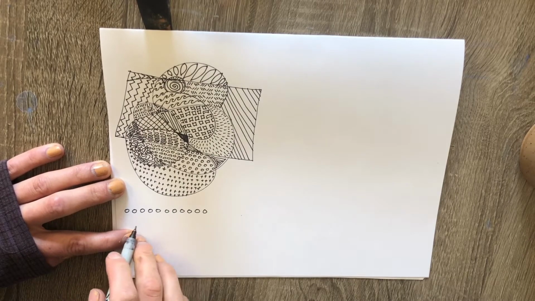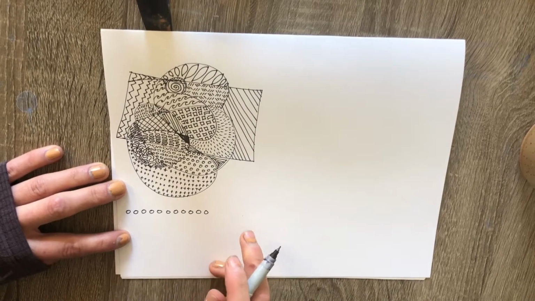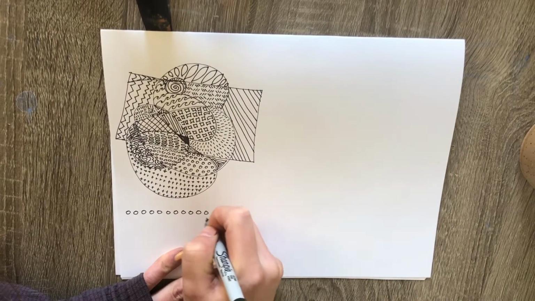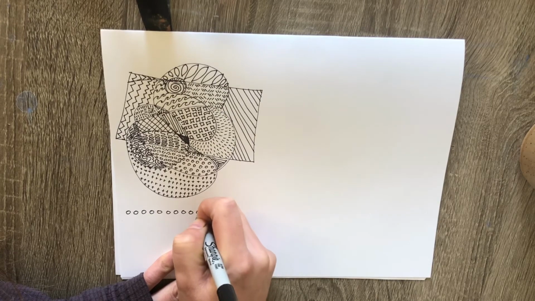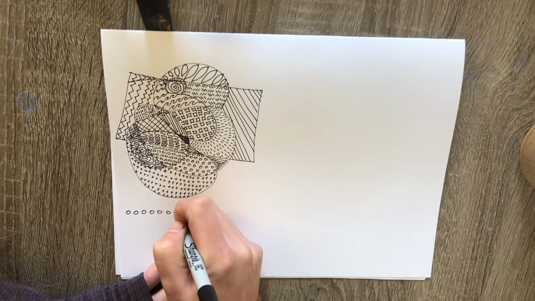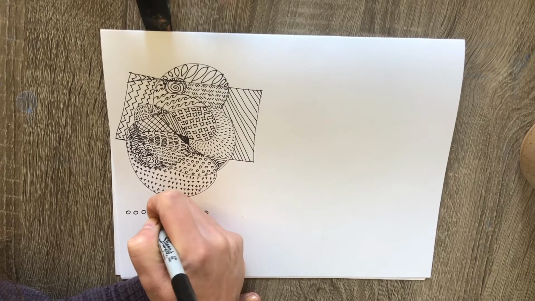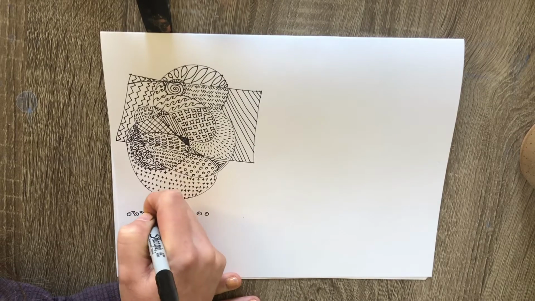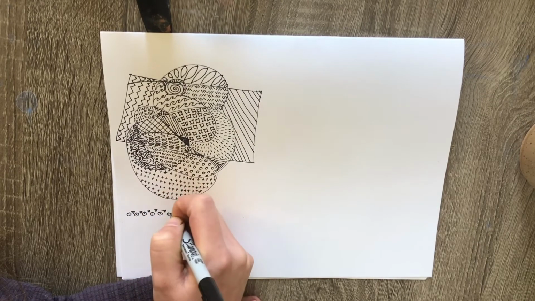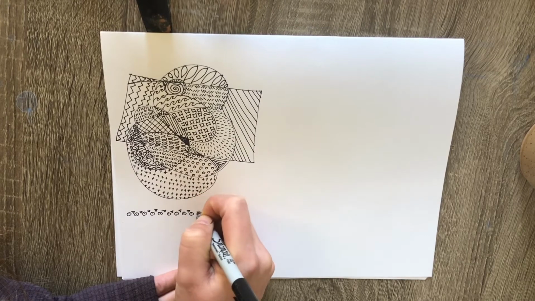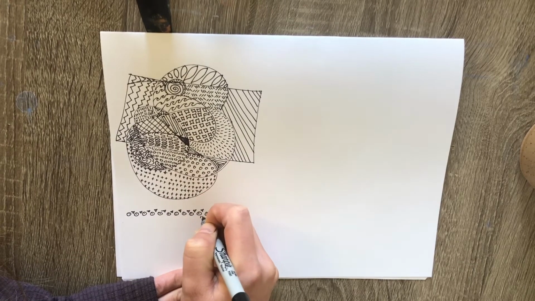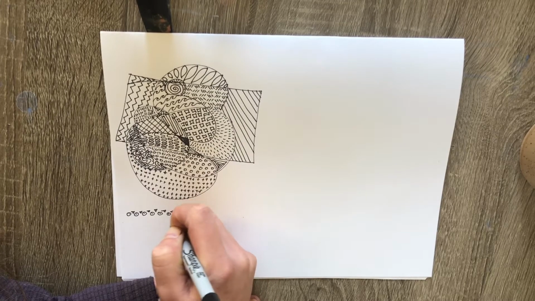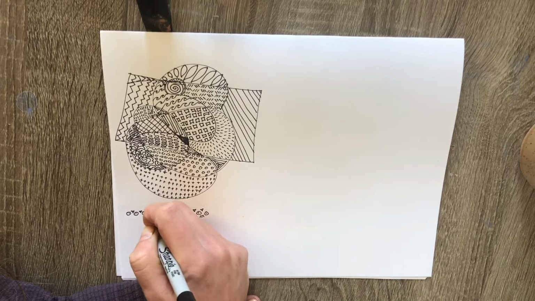So if we use just my circles down here as an example, to go back and build pattern on these, I have some options. I could put a dot in each one of these. So that's one way to build pattern. I could do a triangle in between them like this. That's another way to build pattern. It really depends on how much space you have. If you only have a little bit of space, you could just add dots. If you have more space, you can add some shapes.